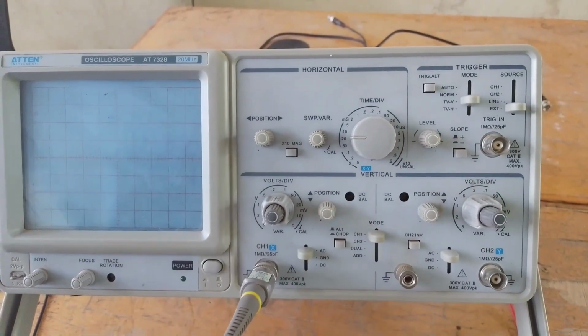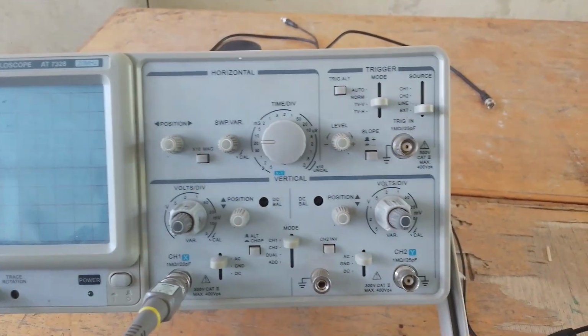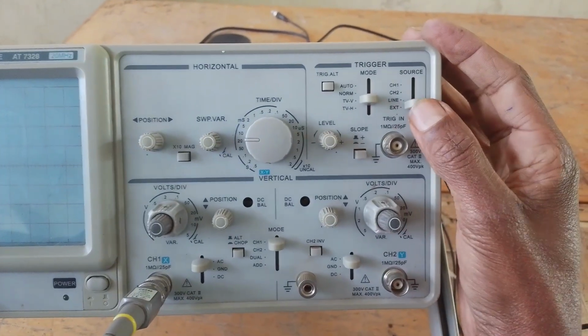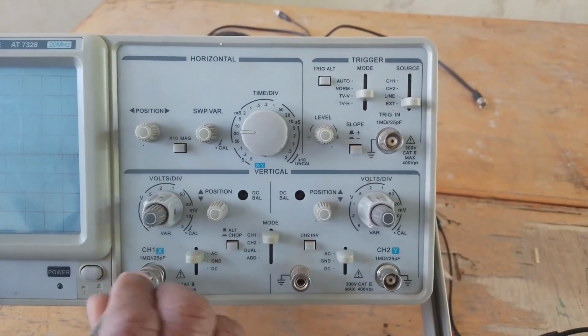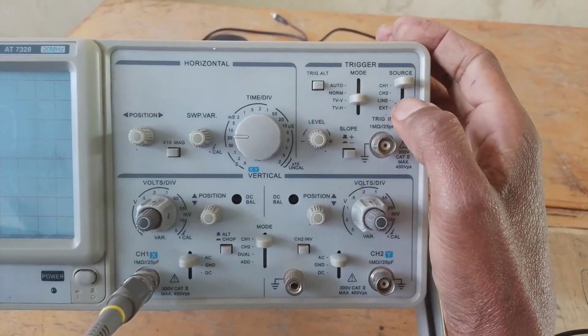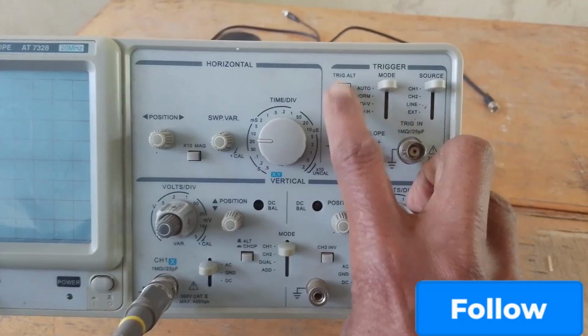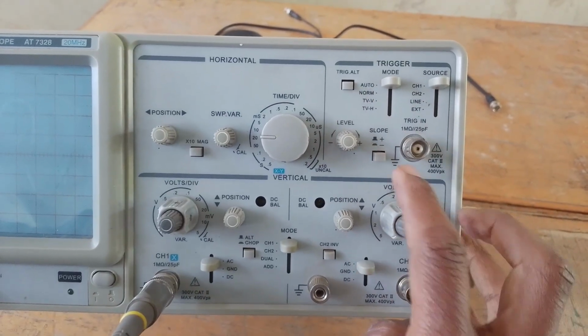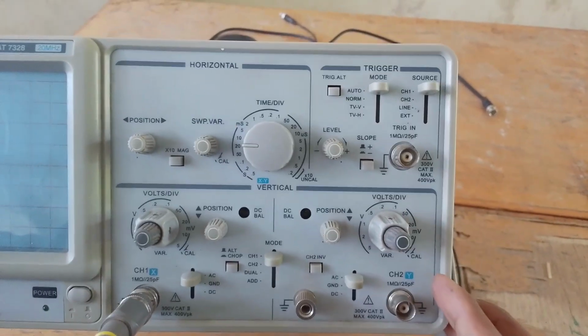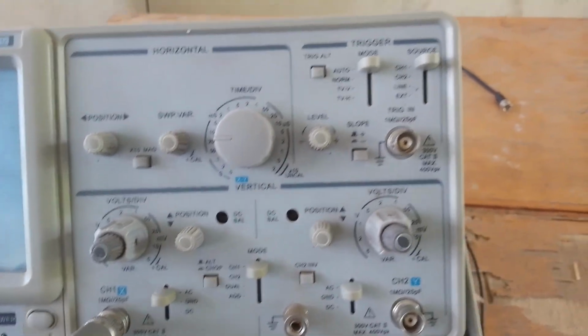This is about channel 1. For channel 2 you also have the same. So for the channel, if I wanted to use channel 1, I have to make this one on channel 1, and I want the output to be auto. This is the trigger. So by using this one, I can use this oscilloscope.